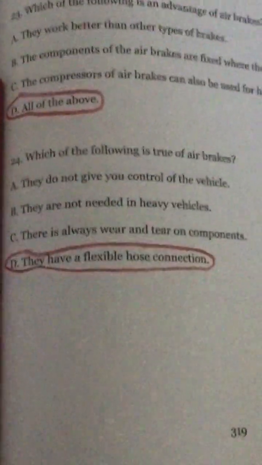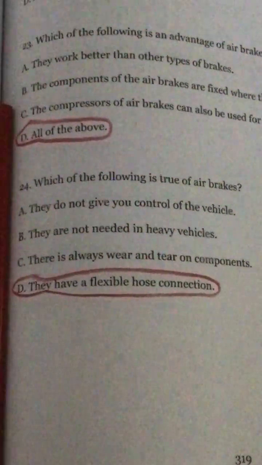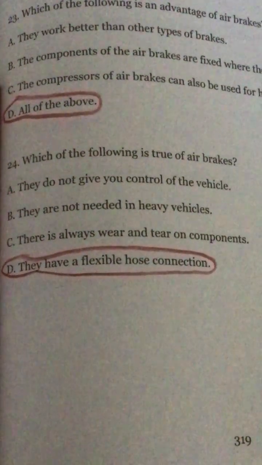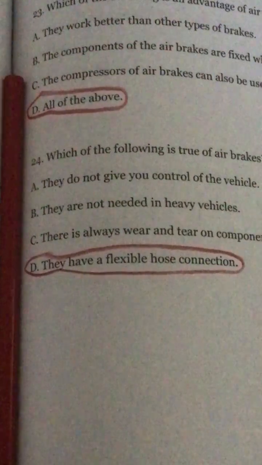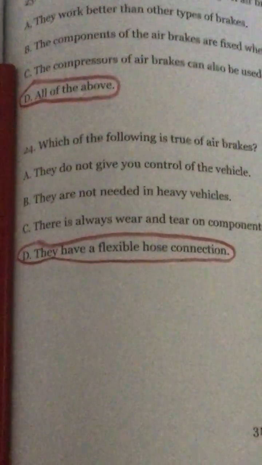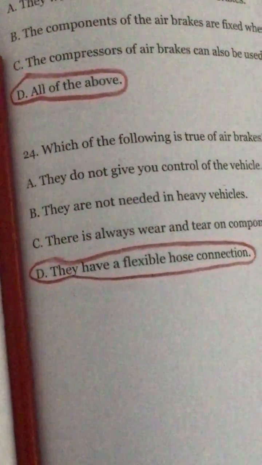Number 24. Which of the following is true about air brakes? A, they do not give you control of the vehicle. B, they are not needed in heavy vehicles. C, there is always wear and tear on components. Or D, they have a flexible hose connection.